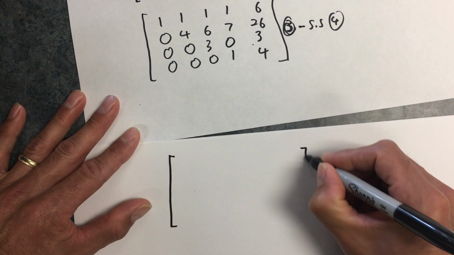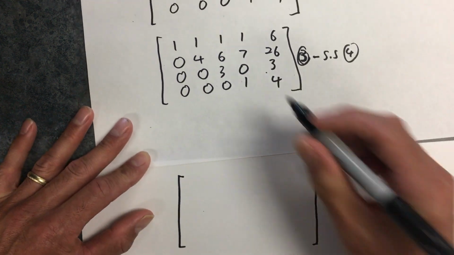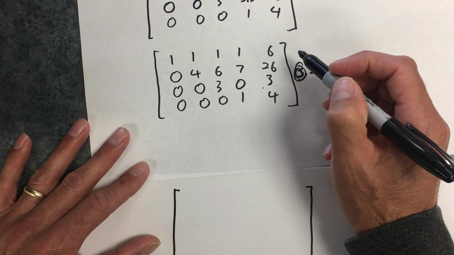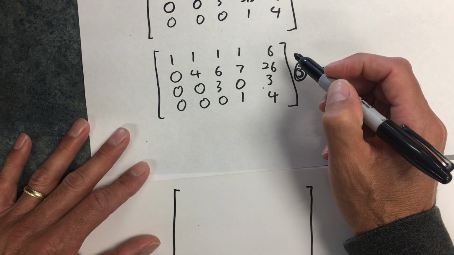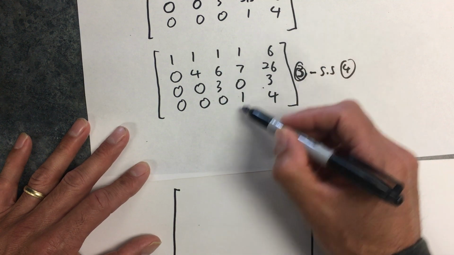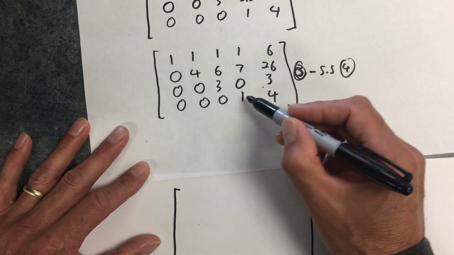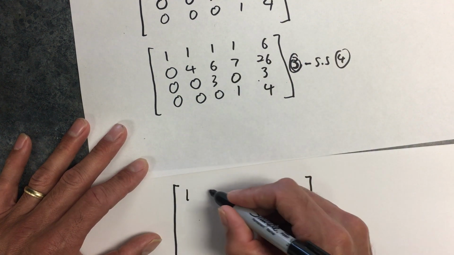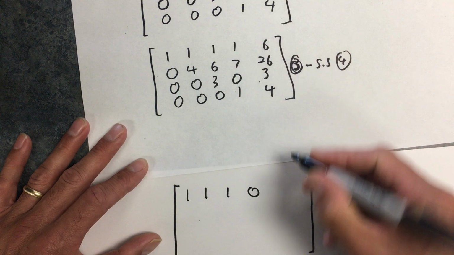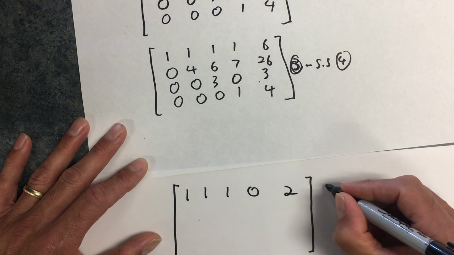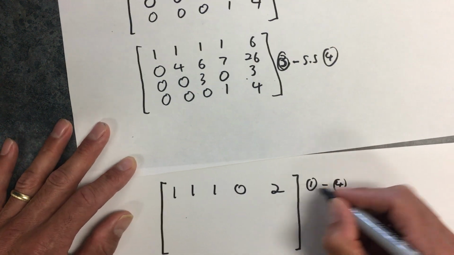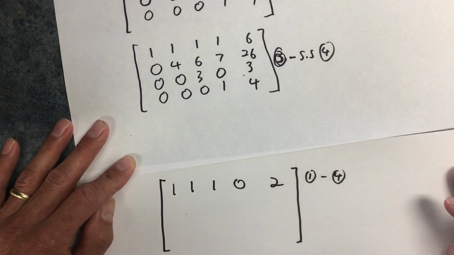Okay, we can start working on this top row. We've got all those ones there. So I'm going to do my top row minus my bottom row. That's going to give me 1, 1, 1, 0, and then 6 minus 4 is 2. So that's row 1 minus row 4, and these numbers are always indicating the previous matrix.